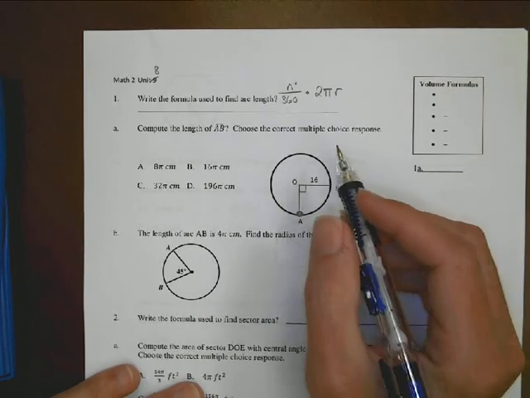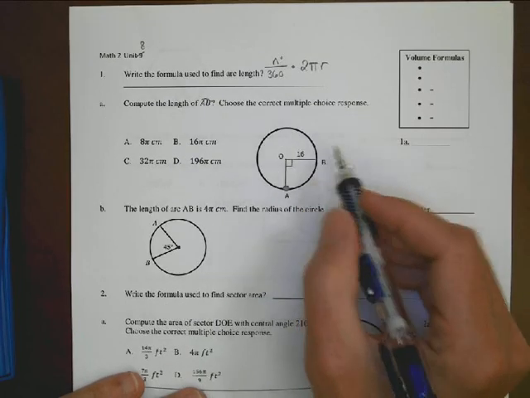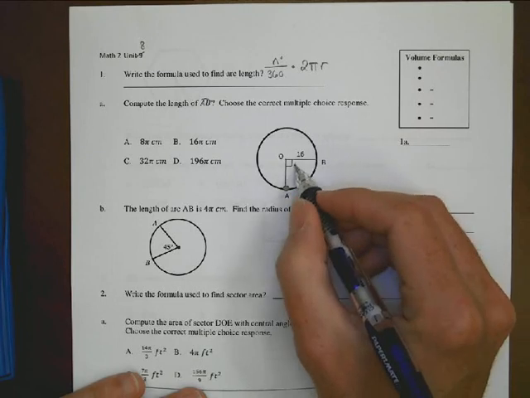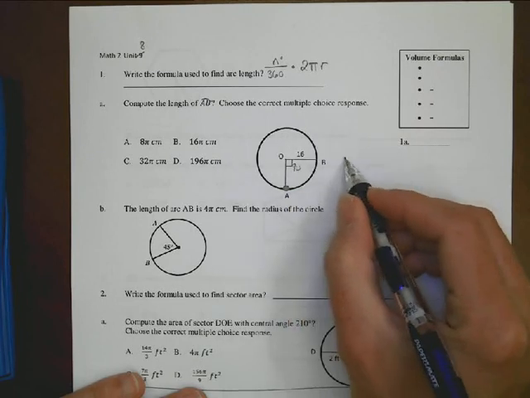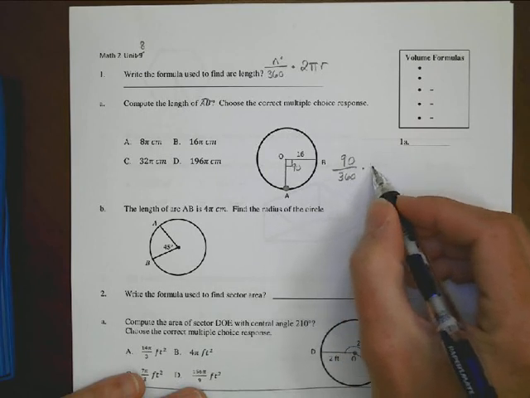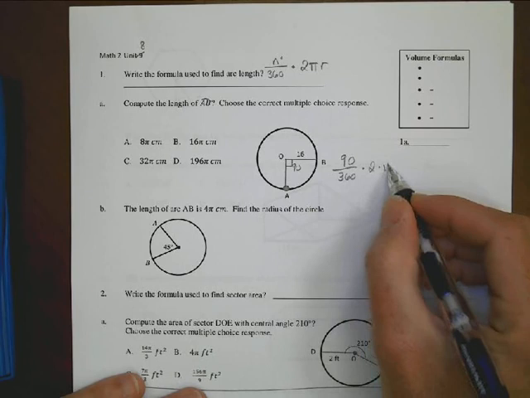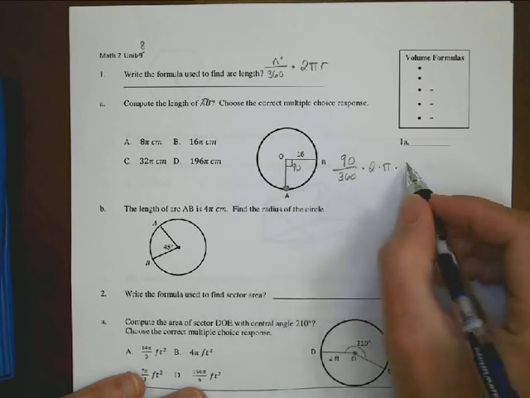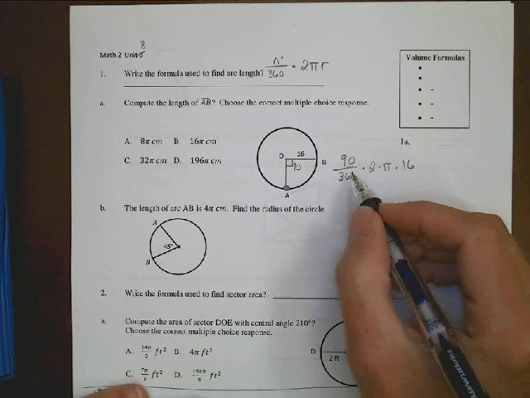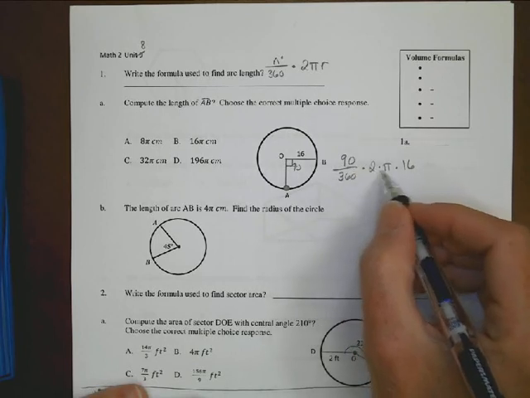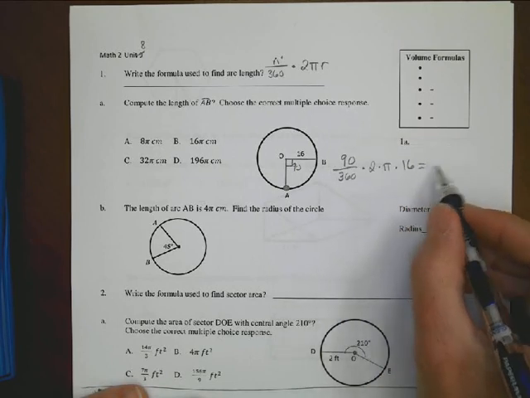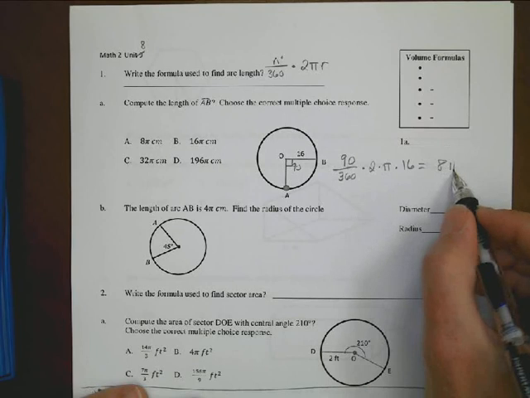So when I get to number 8, it says to compute the arc length of AB. Our formula is to look at the angle. This angle is a 90 degree angle. So I'd set it up by saying 90 over 360 times 2 times pi times the radius, which is 16. So that's my setup: 90 divided by 360 times 2 times pi times 16. And that all is going to equal out to 8 pi.